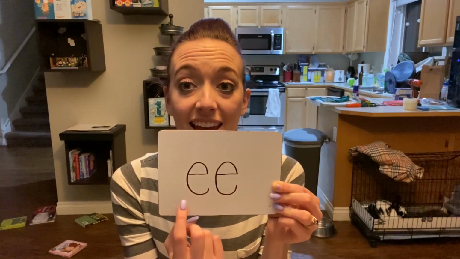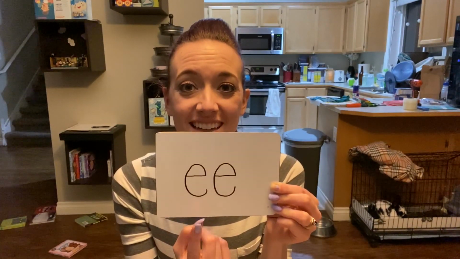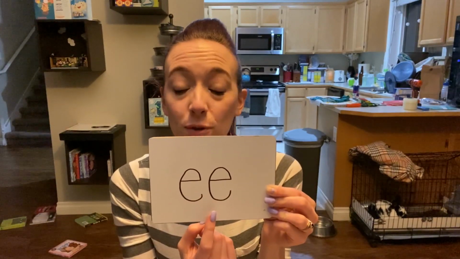apple. Others of you are going to be working on our long E sound that says E. And when we have that long E sound, we have two vowels that are going walking together. This week the first one is two E's, E, E. When they go walking together, the first one does the talking and it says its name. So it's going to say E instead of eh, eh. So this first one will do the talking and say E. The second one will stay silent and it won't say anything at all.